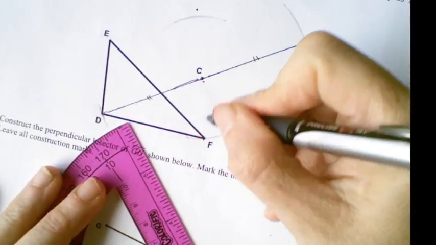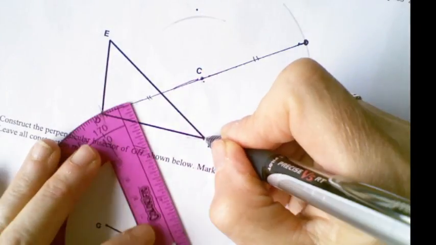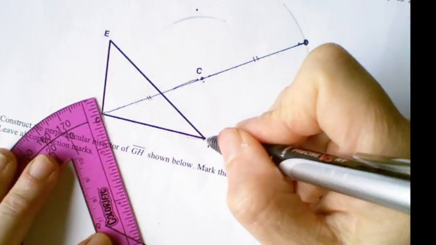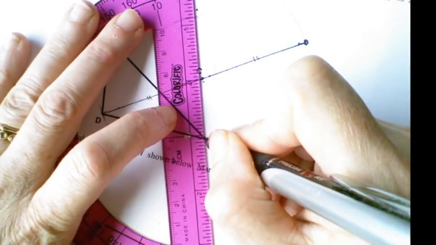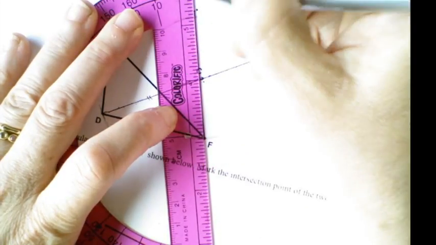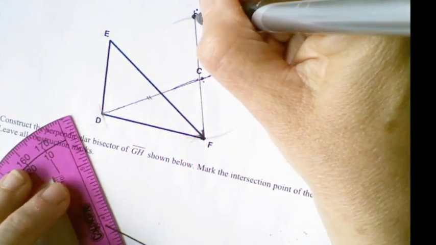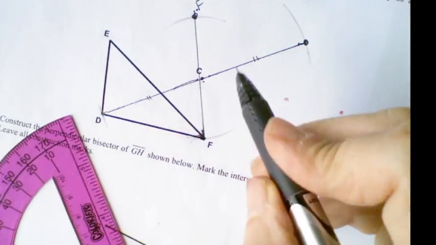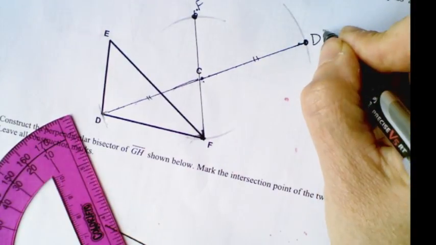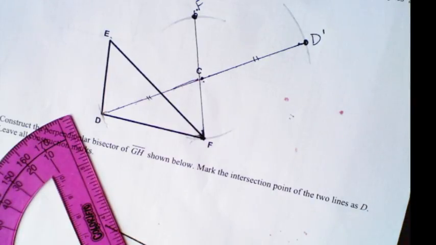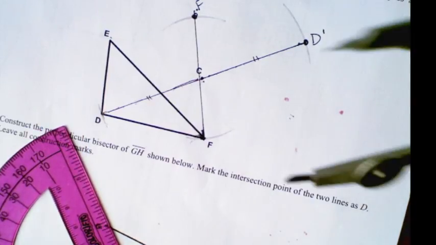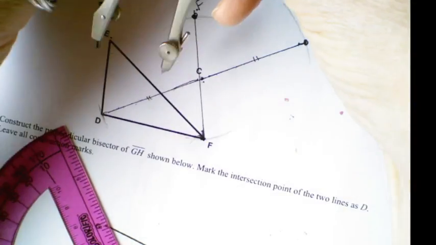Again, all 3 points have to be collinear, so I'm going to put my pencil first, line it up with point C, bring it to the other side till I hit the arc. There's my second one, so that's going to be F prime. By the way, this one is D prime, and E has to come to the other side over here. And so again, we're using the compass to be a measurement tool.